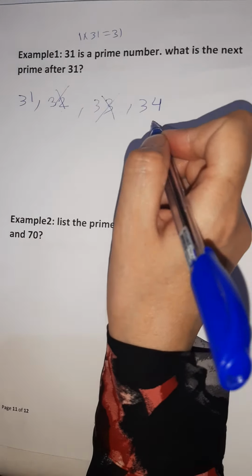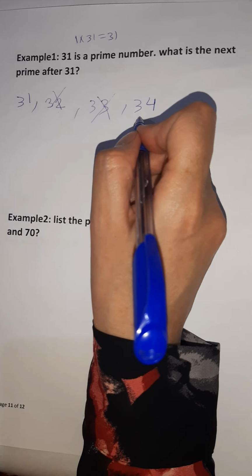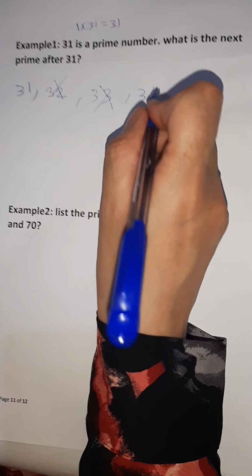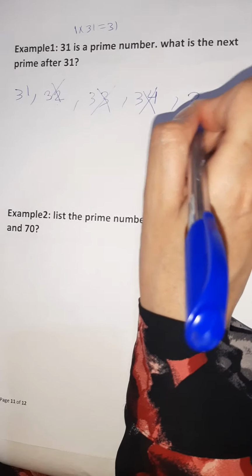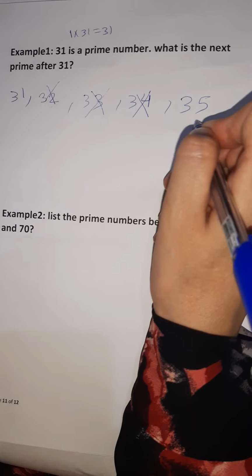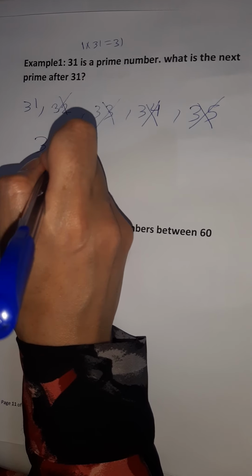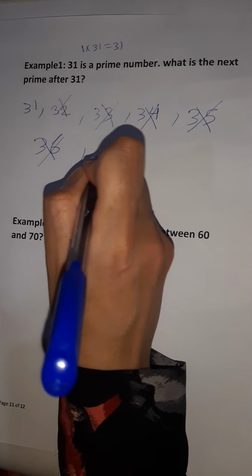34, I think 17 times 2 is 34, so it's not a prime. 35, 5 times 7 is 35, so it's not a prime. 36, 6 times 6 is 36, it's not a prime.